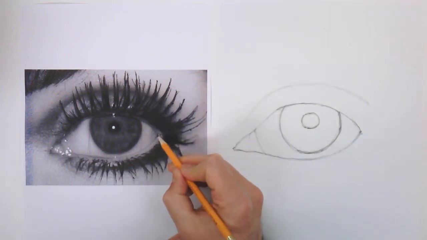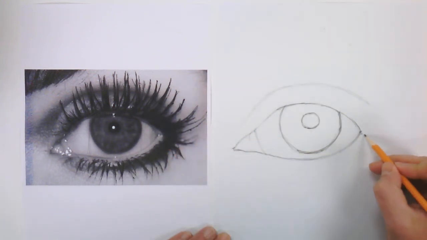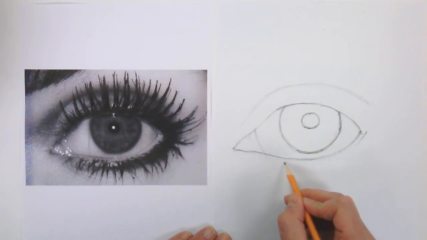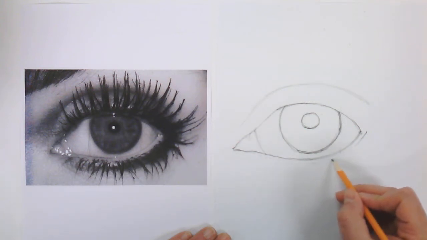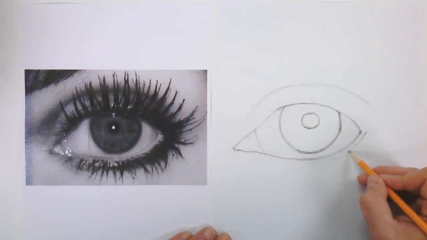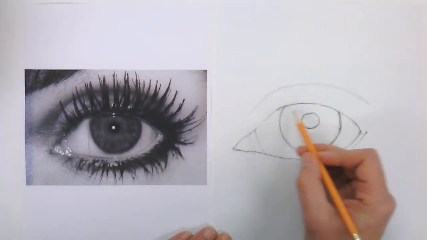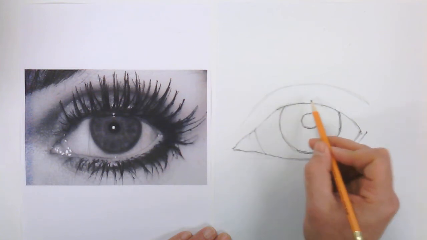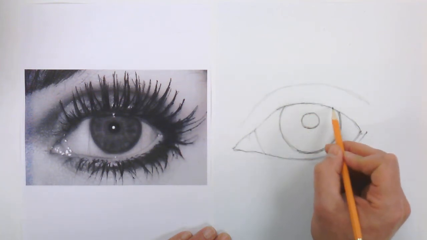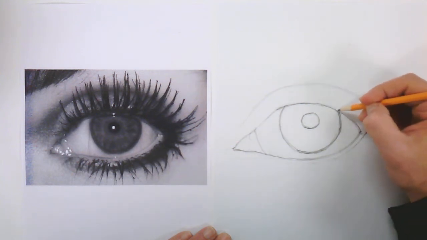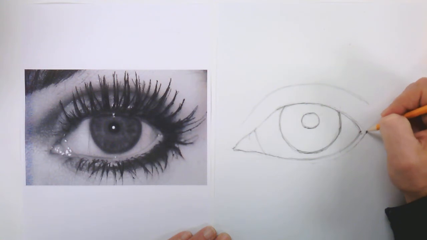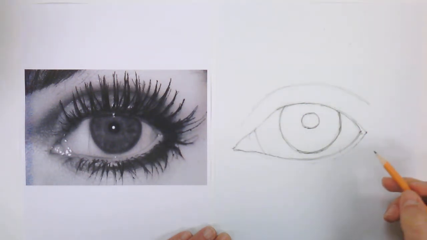Okay. So now I want to add a little bit of depth to the fold of the skin. So I'll come out just a little bit more over here. You don't have to put a heavy line, I'm just going to keep it a little bit light. This is going to let us know where we should start our eyelashes. In this picture, the eyelashes are pretty long and pretty dark, so there's a little bit of extra makeup going on here, but it's okay.